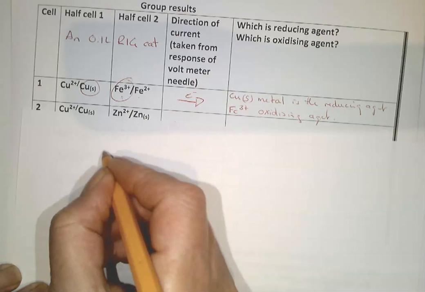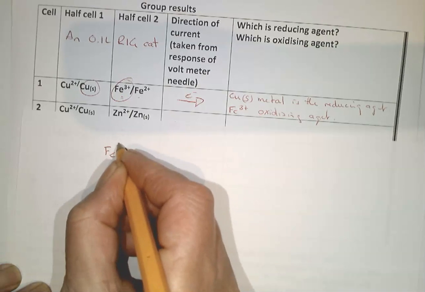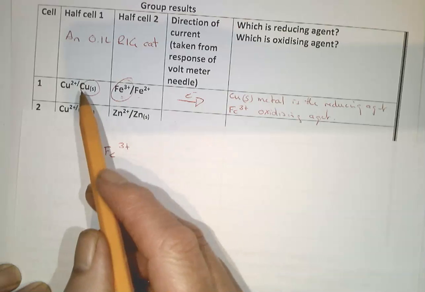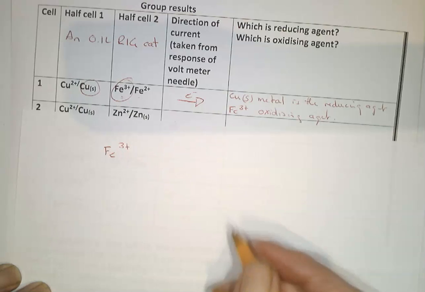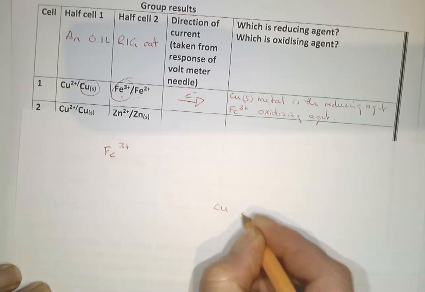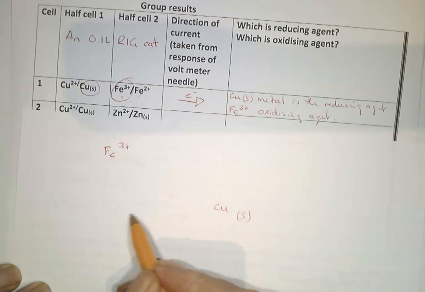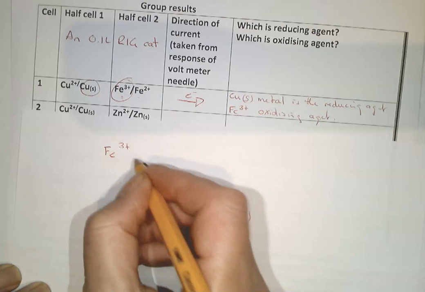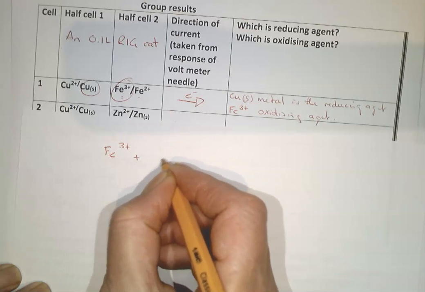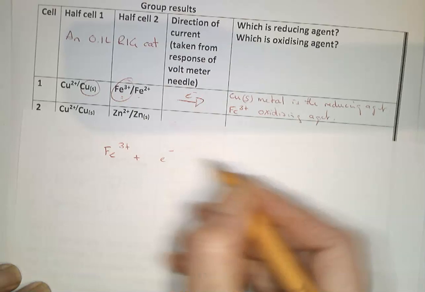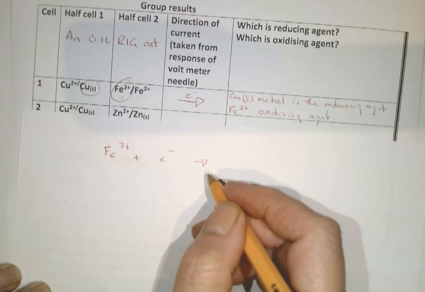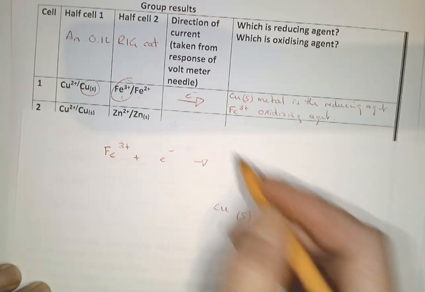So we can say that the iron half cell is higher on the electrochemical series than the copper half cell, because the copper is losing its electrons, undergoing oxidation, and giving it to the iron, which is gaining them and undergoing reduction.